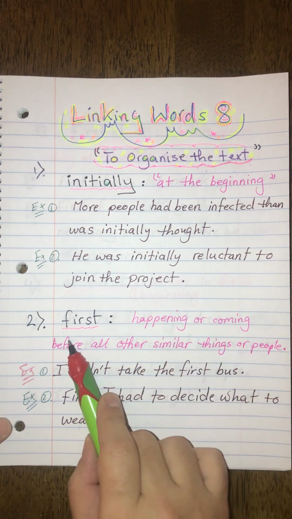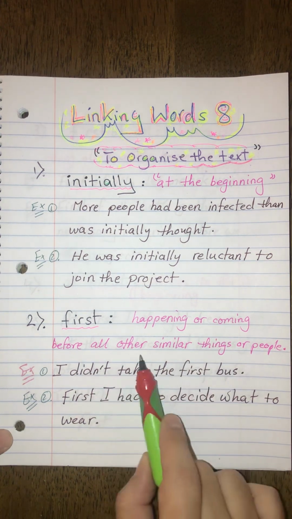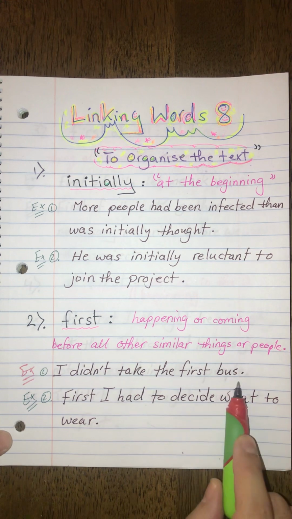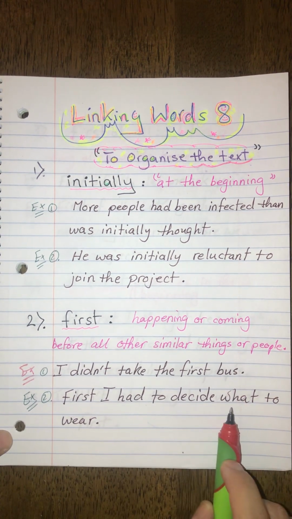Number 2. First. Happening or coming before all other similar things or people. For example, I didn't take the first bus. First, I had to decide what to wear.